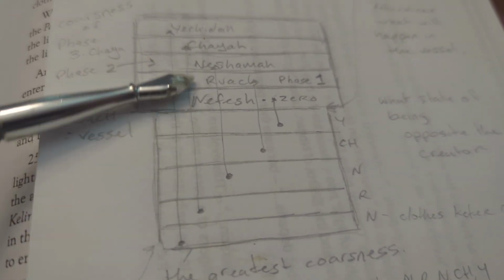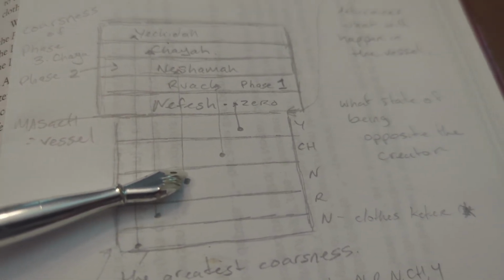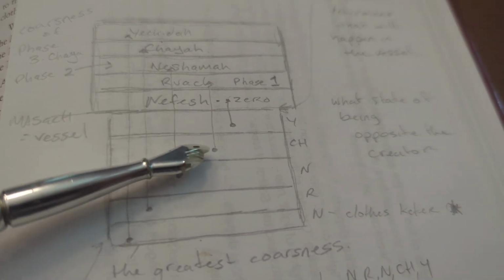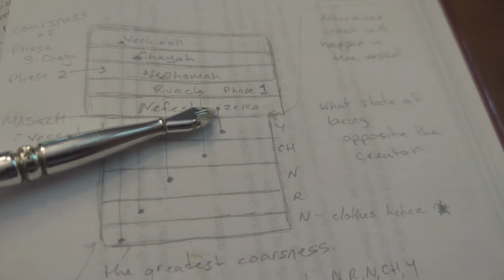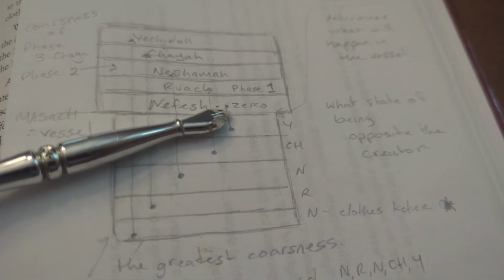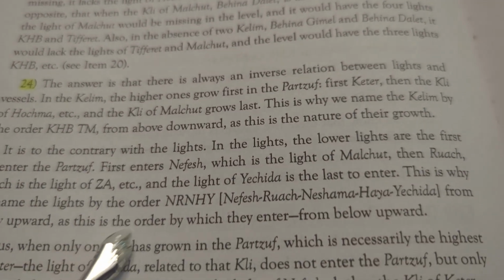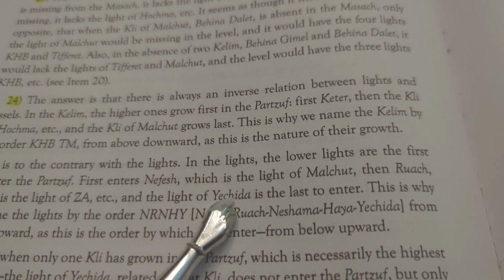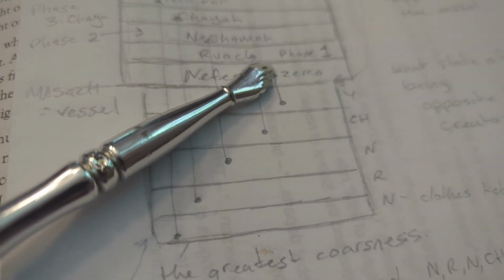Then you have the Ruach to Chaya, and then the Neshama to basically Bina, and Chaya to Tifferet, and Yechida to Malchut, the last to enter, as it says. The light of Yechida is the last to enter.